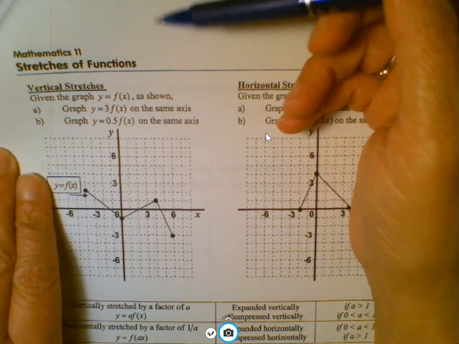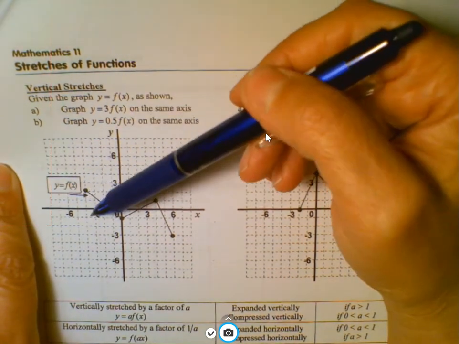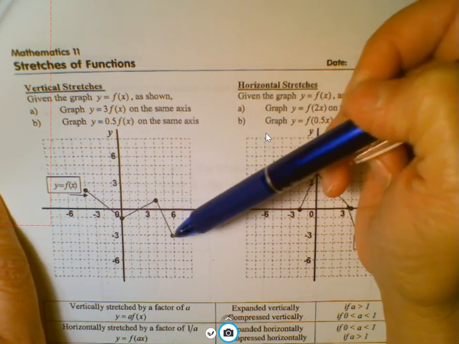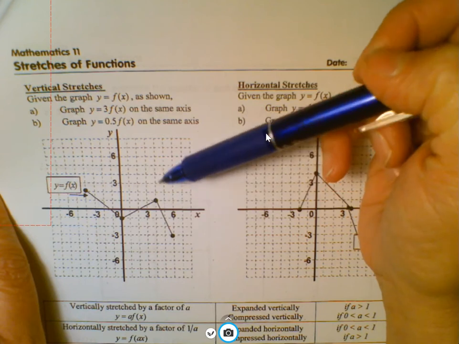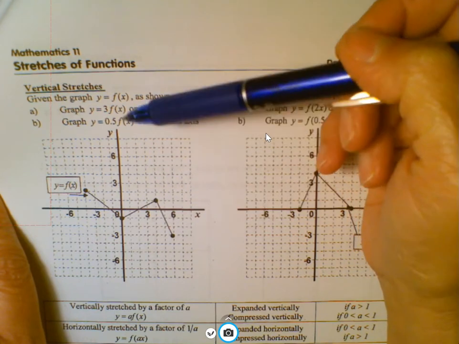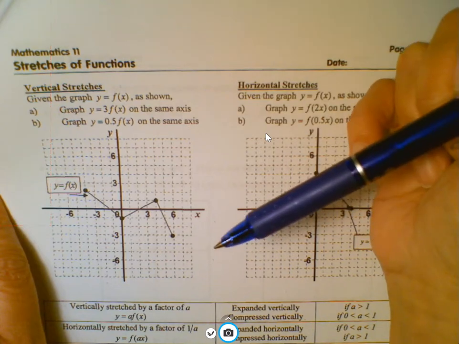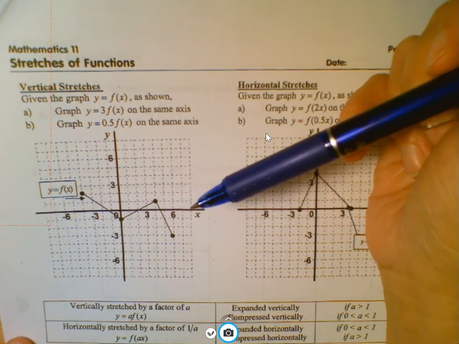So here we go. We've seen this before, in a previous video. It's just the f of x. We don't have an equation for this one, just a bunch of points that are connected. This is the graph of f of x. So now it's asking us to graph 3f of x on the same axis.